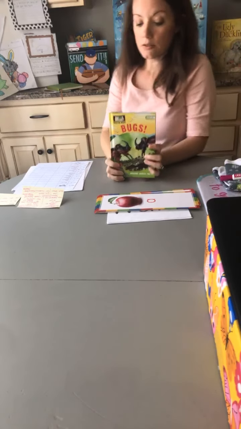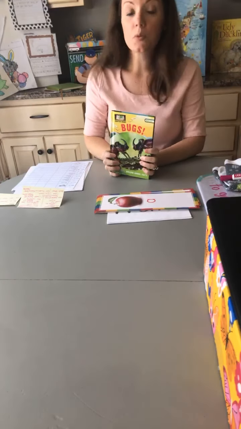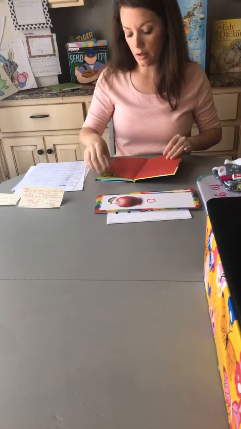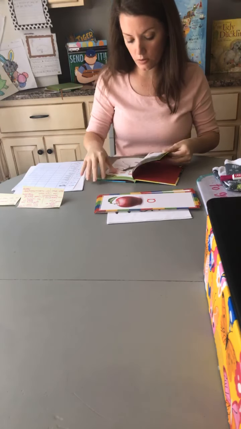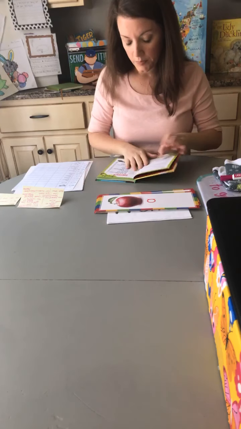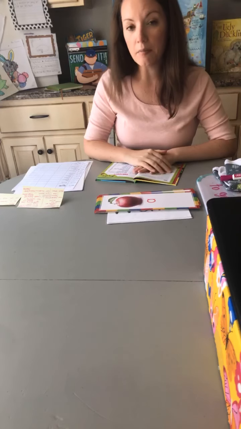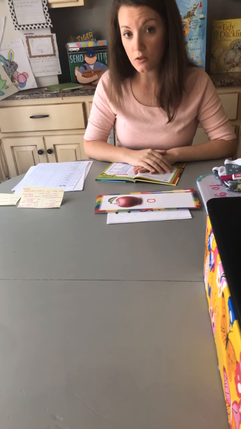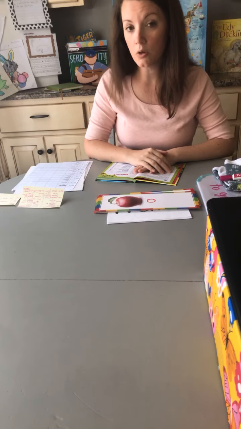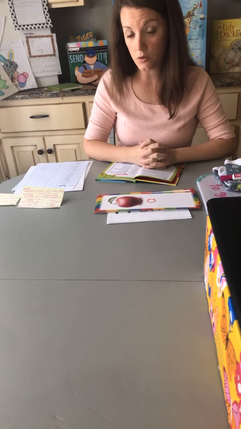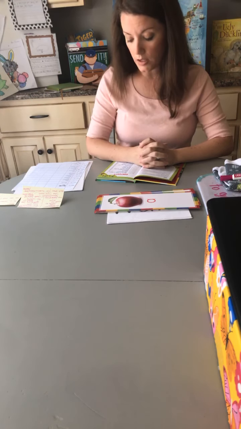Now this is a chapter book. It's called Bugs. We're not going to read the whole thing, but there was a part inside of this book I wanted to share with you about life cycles, because last week we read about butterfly life cycles and you wrote and drew a butterfly life cycle. You saw some songs about it, some videos.